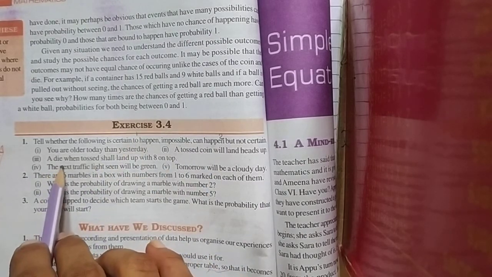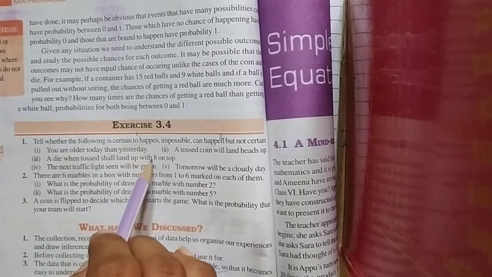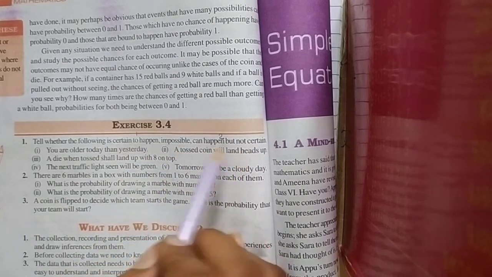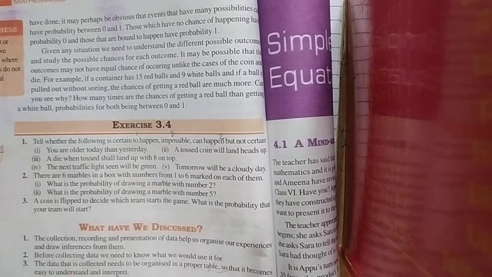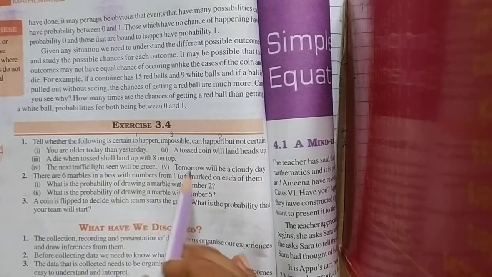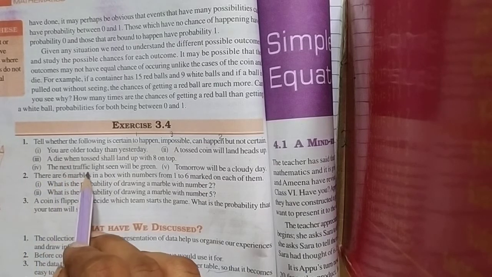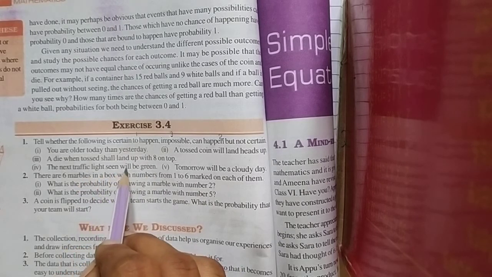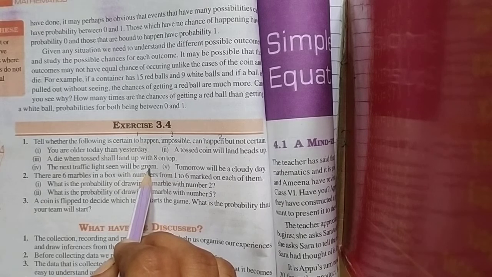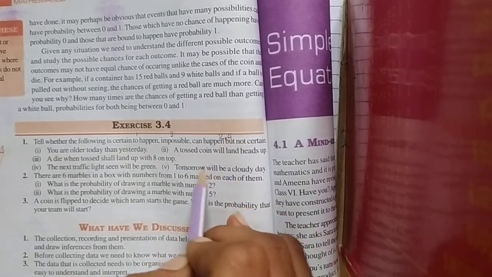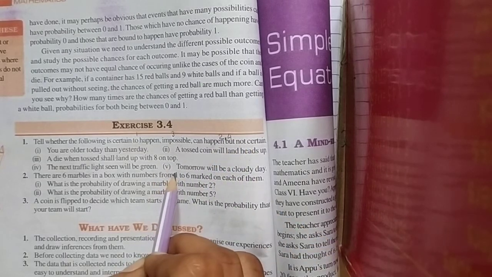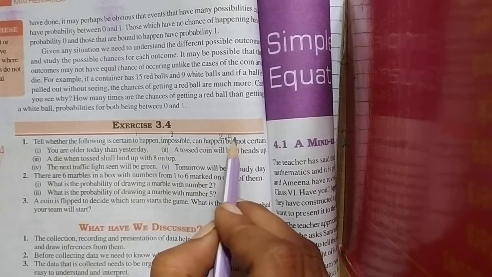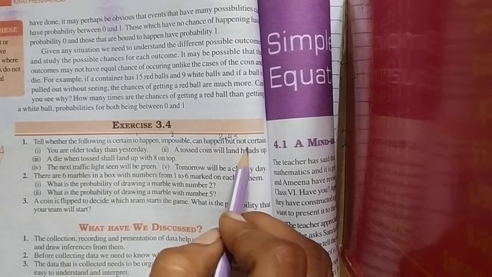Now third, a die when tossed shall land up with 8 on the top. Is it certain to happen, impossible, or can happen but not certain? It is impossible because a die has only 6 sides, right? Now fourth, the next traffic light seen will be green. It can happen but is not certain. Now fifth, tomorrow will be a cloudy day. Is it fixed? No. So in the fifth also, can happen but not certain.